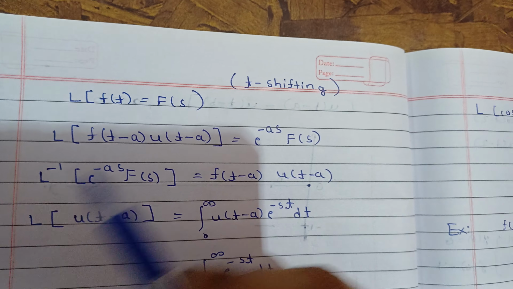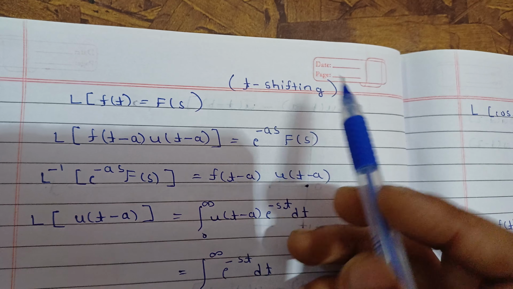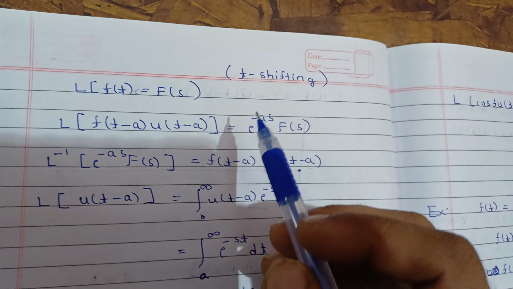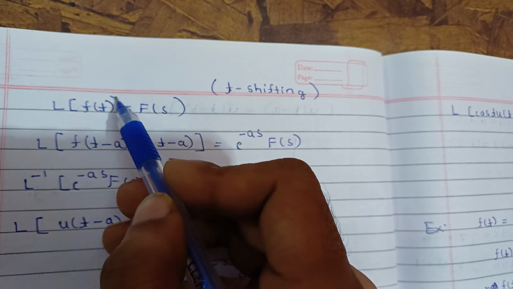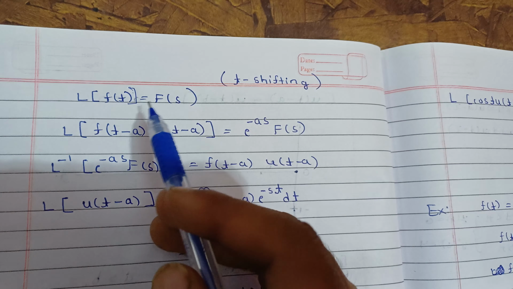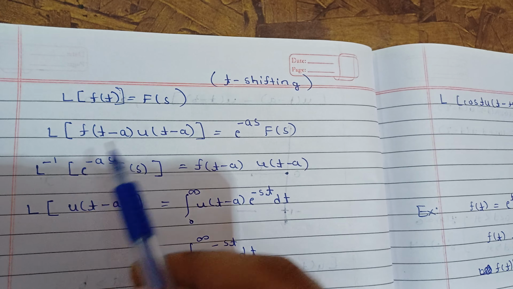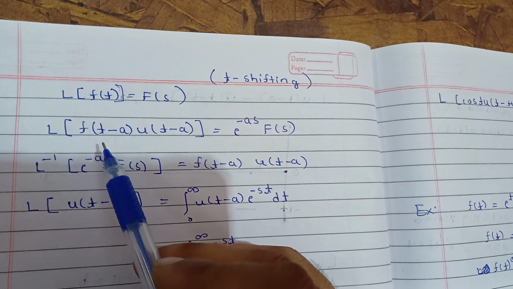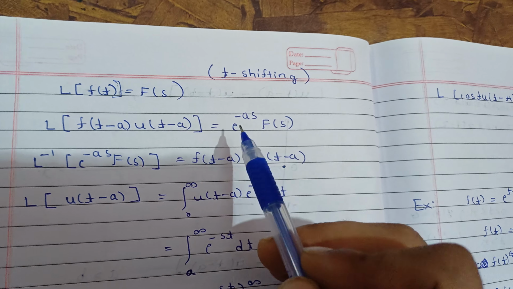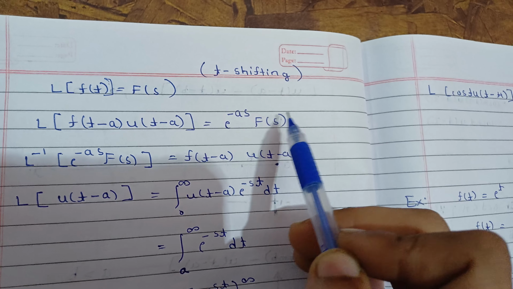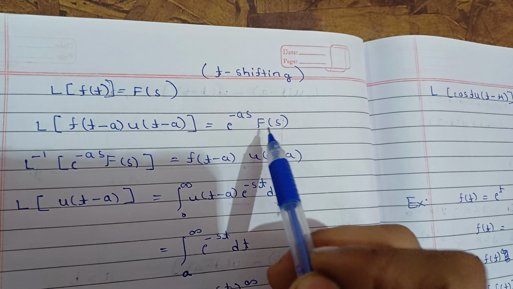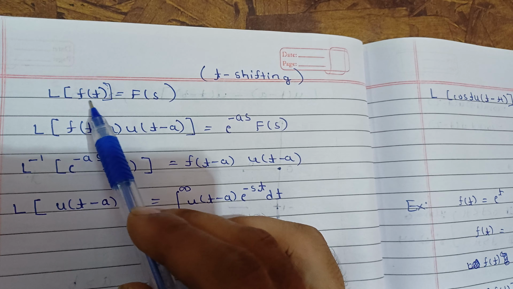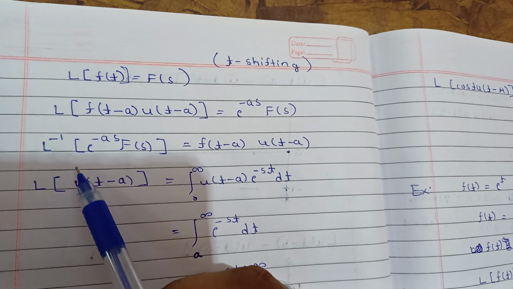Because here we have the shift in the t, and the first shifting theorem is called the s-shifting because there we have the shift in the s. So if the Laplace transform of f(t) is F(s), capital F(s), then the Laplace transform of f(t minus a) u(t minus a) will be equal to e to the power minus as times F(s). So this is a simple formula you must remember. Whatever a is here, you will put it here, and the Laplace transform of f(t) will give you F(s).